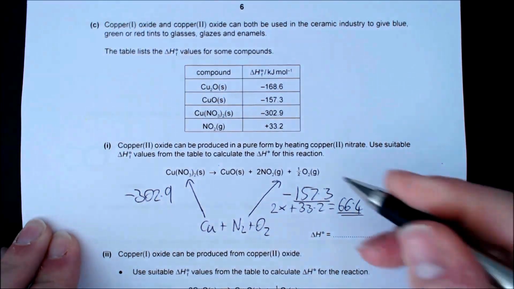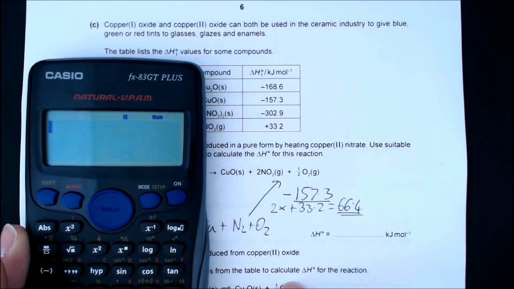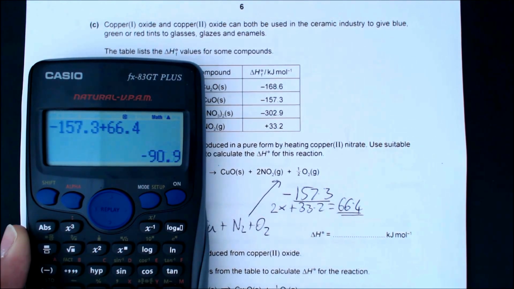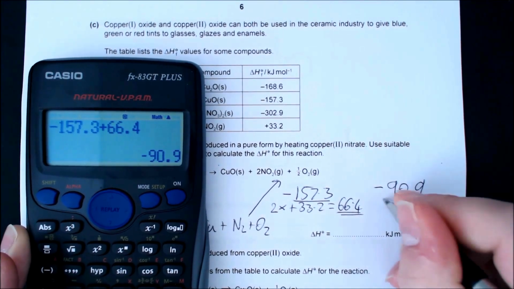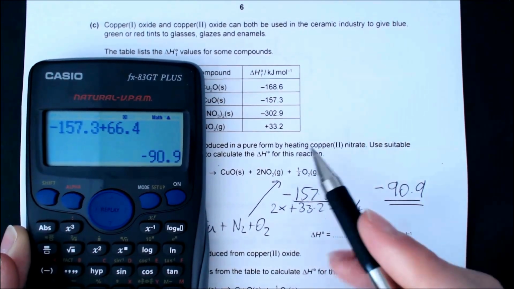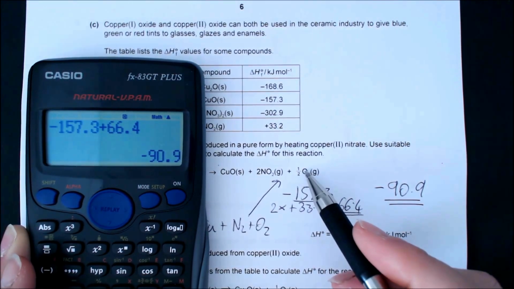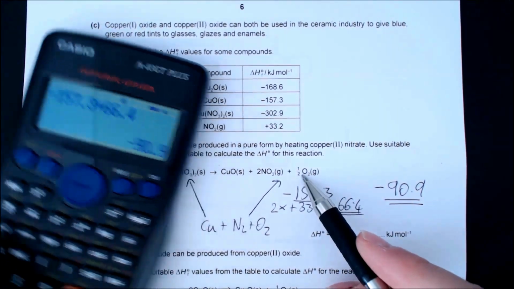And then what we have to do is add these two together. So let's just bring in our calculator. So we're going to have minus 157.3, and we're going to add that to 66.4. That's positive. And that's going to give us minus 90.9. Must be the sum of both of them. Notice the oxygen though, we don't have a value. The enthalpy of formation of elements is always zero. So that's why we don't have a value here. So if you're wondering why we haven't included that, that's the reason why.